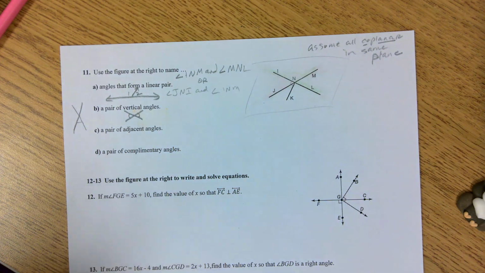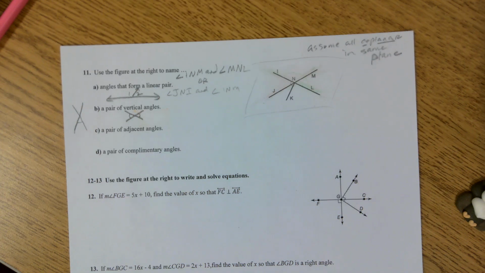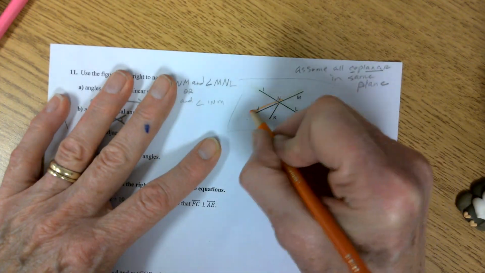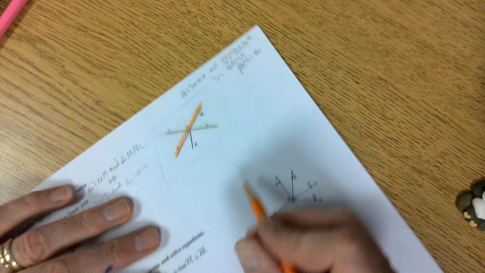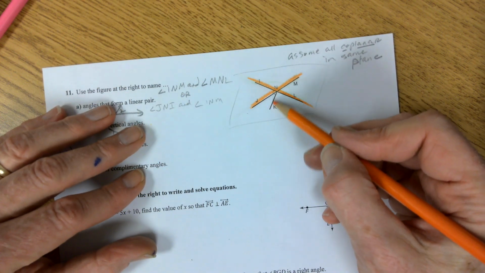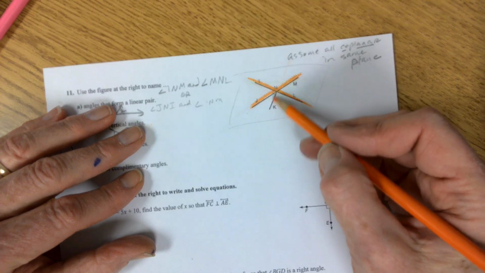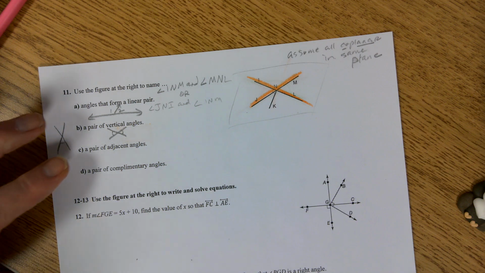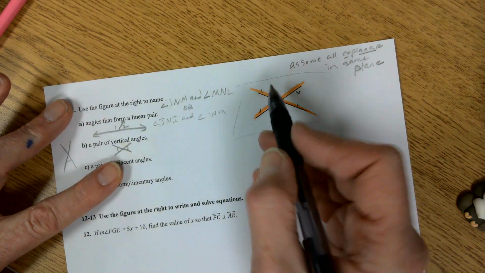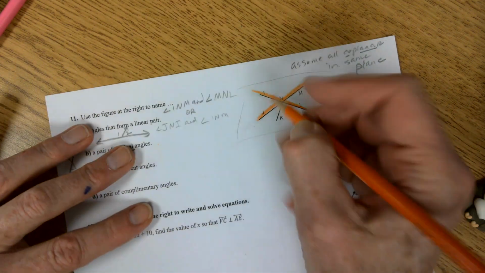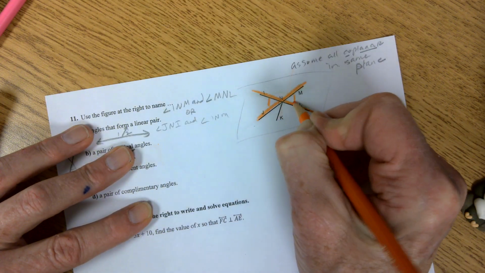When I look at this picture, let's do orange this time. I got this line and this line. I cannot use this because it's not straight. This is just a segment right here. So I've got those two orange lines. Pick any 2 points on them. I want this one and this one.